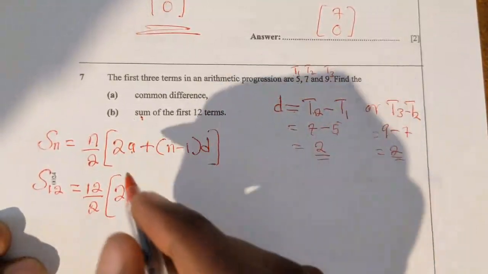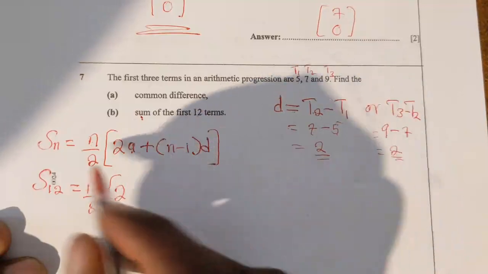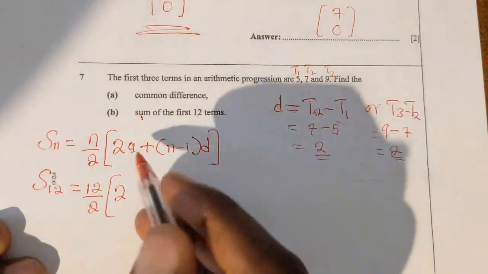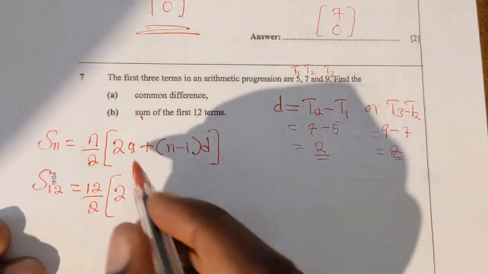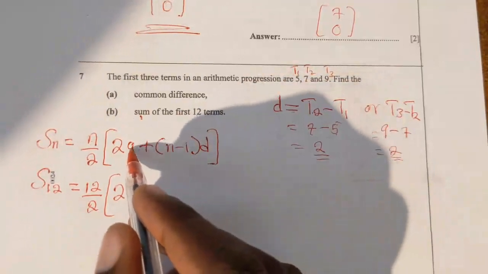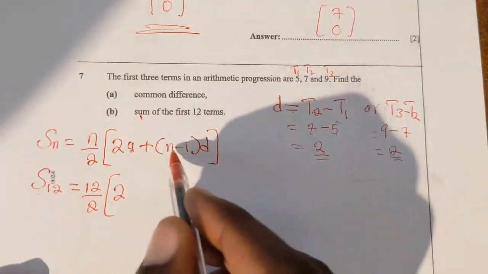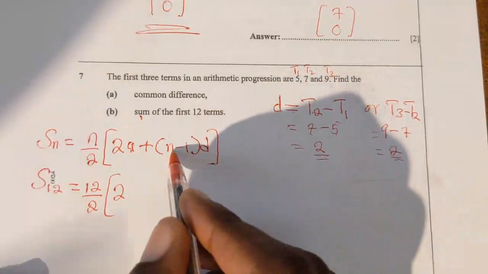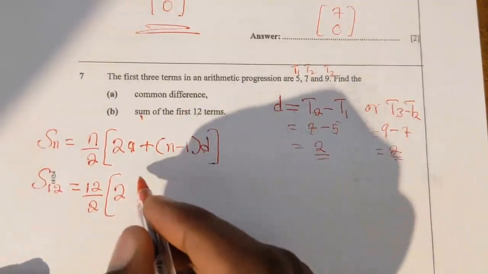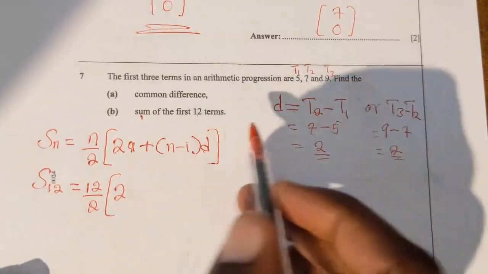You can inbox me and I'll send you the videos on how to solve these questions. But this is how you solve them. I don't have much time to explain more, but you need to know that a is for the first term, n is for the number of terms, and d is for the common difference. So a is the first term. The first term is what?